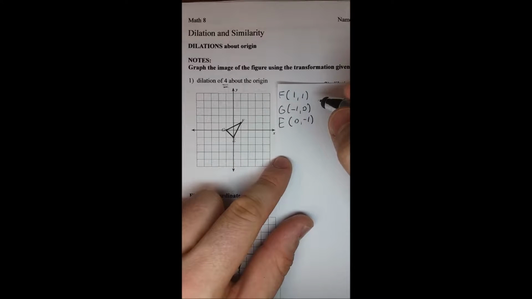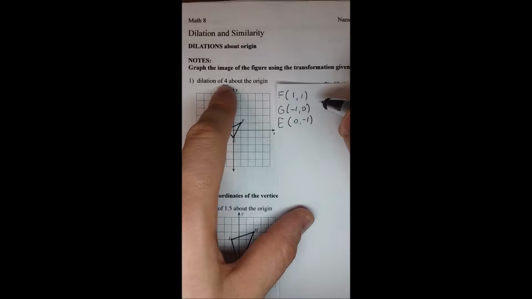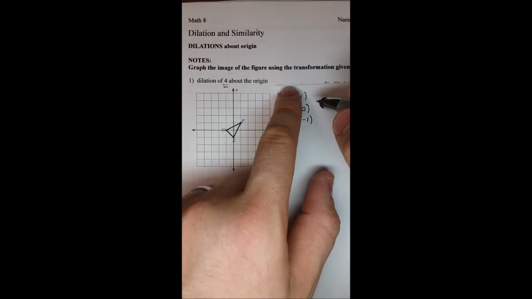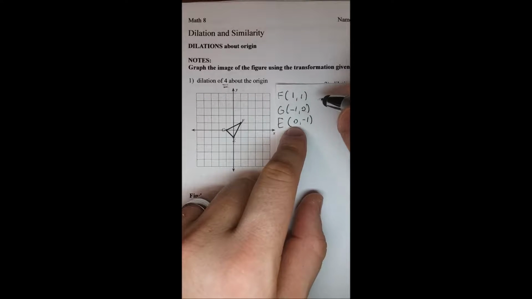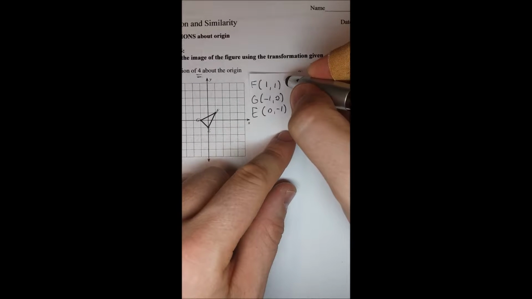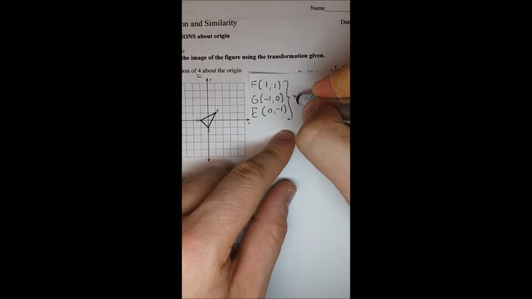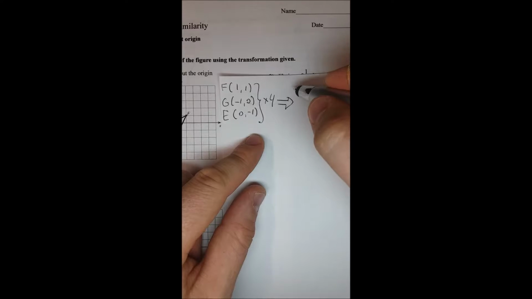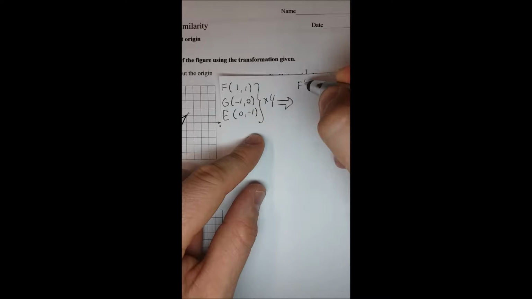Okay, and now we know that it's a dilation of 4. Here's a trick. That means every single number you see here will have to be multiplied by 4. So you can write it down times 4, and this is what you're going to get. So F prime, G prime, and E prime.